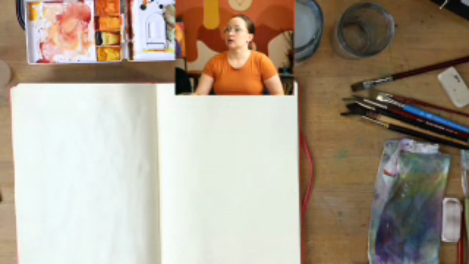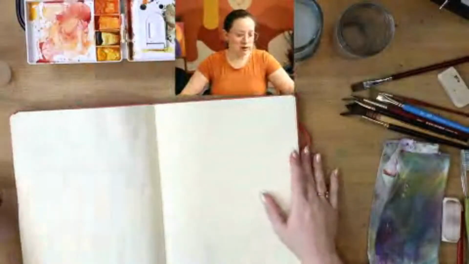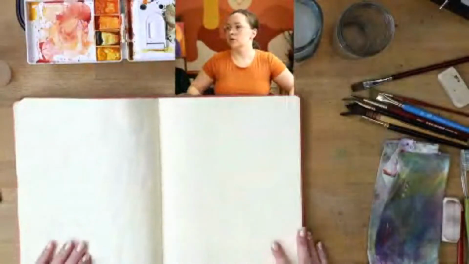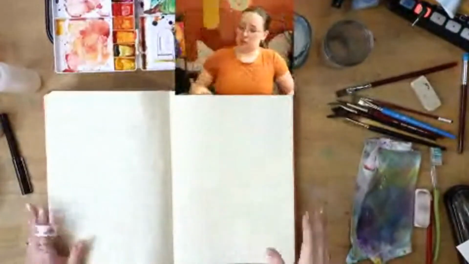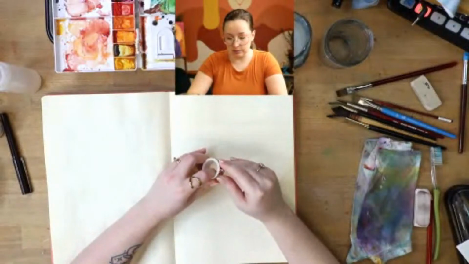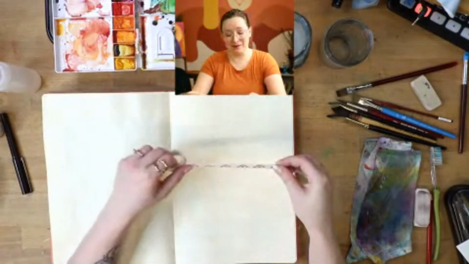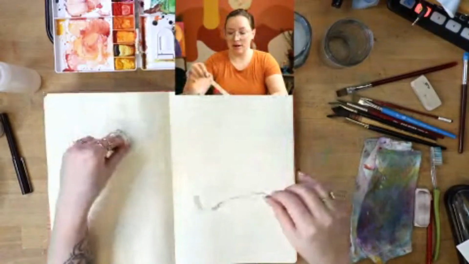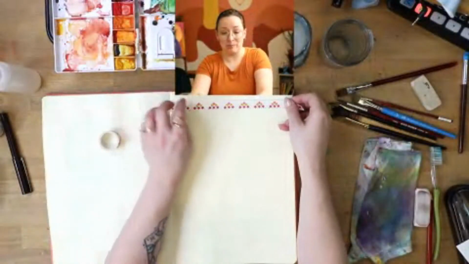Okay, now here we are. I am a little camera in the center. I am zoomed. There we go. Okay, I'm going to switch to a different tape today just because I have a bunch of this old washi tape that I'd like to use up because I don't really like the patterns all that much. They're not bad. They're just not for me.